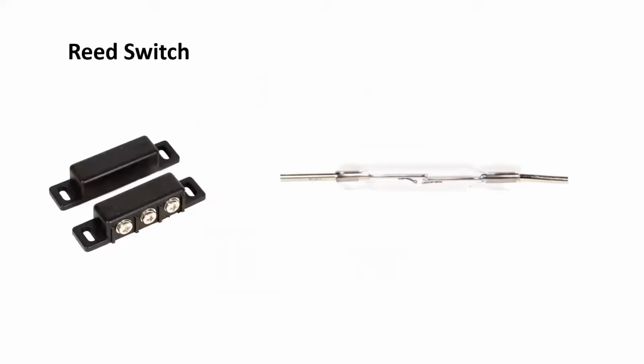One more switch is called the reed switch. We can also call it a magnetic switch.